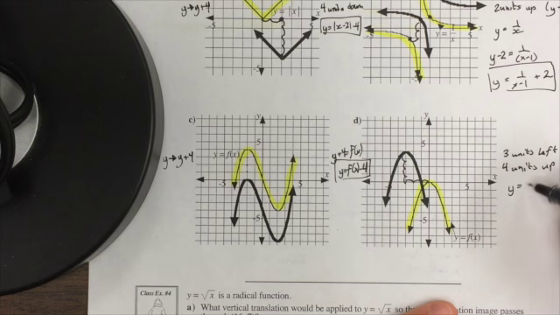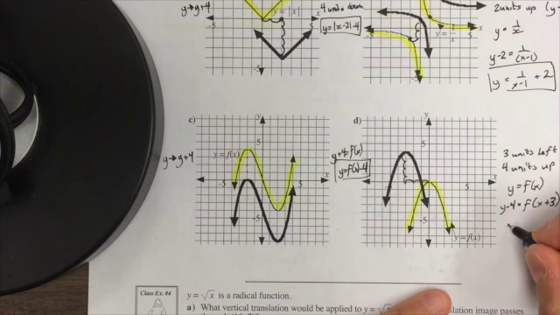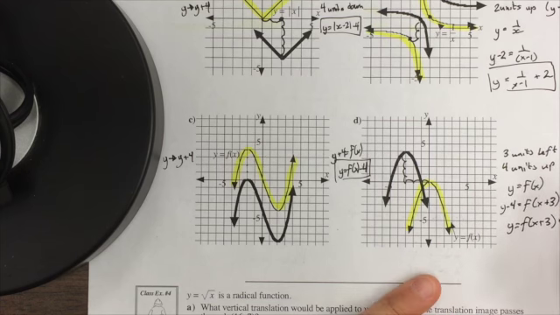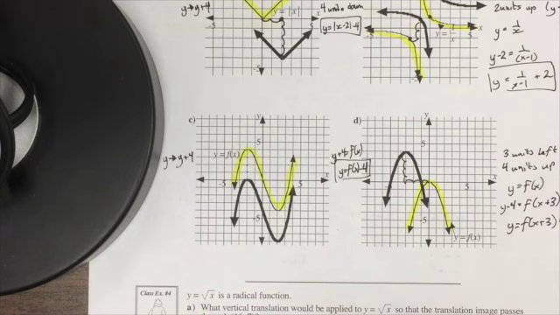And if y is equal to f of x, then 4 units up would be y minus 4 is equal to f of x plus 3. My final equation would be f of x plus 3 plus 4.